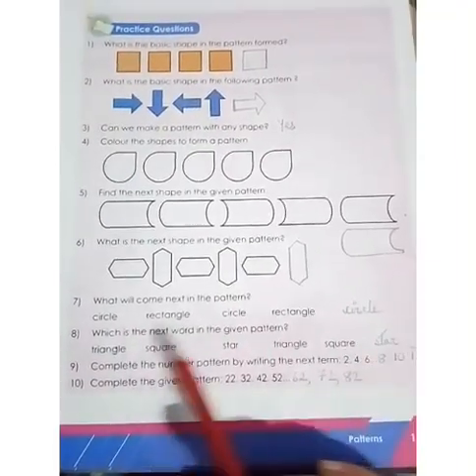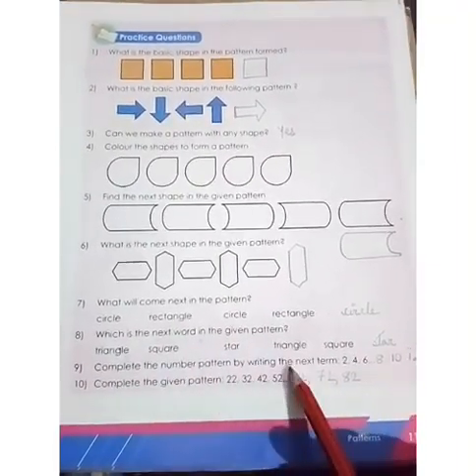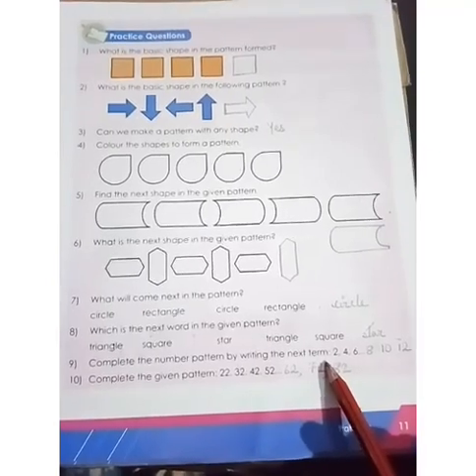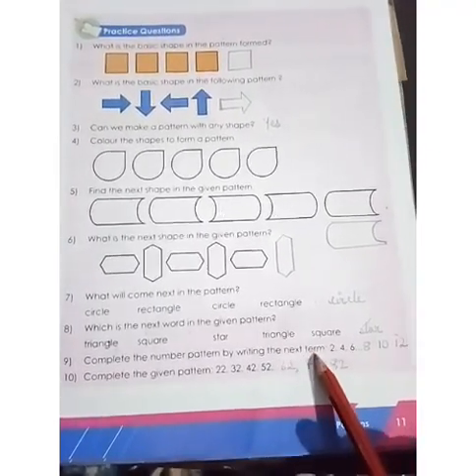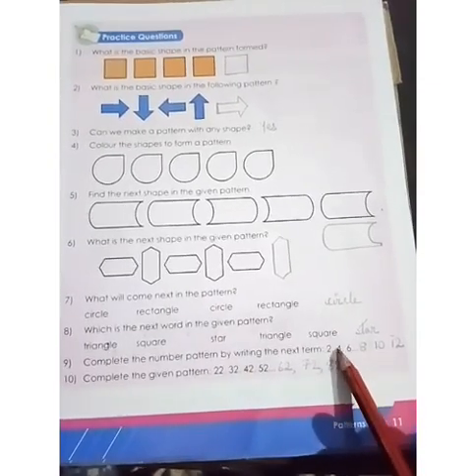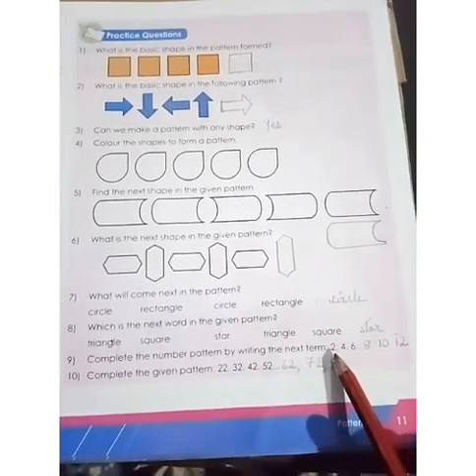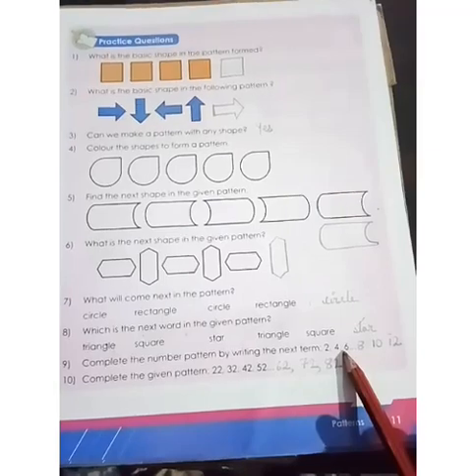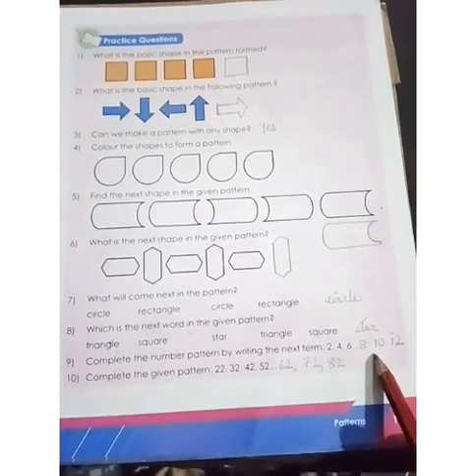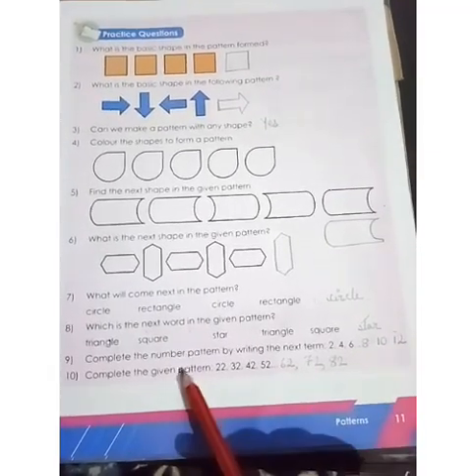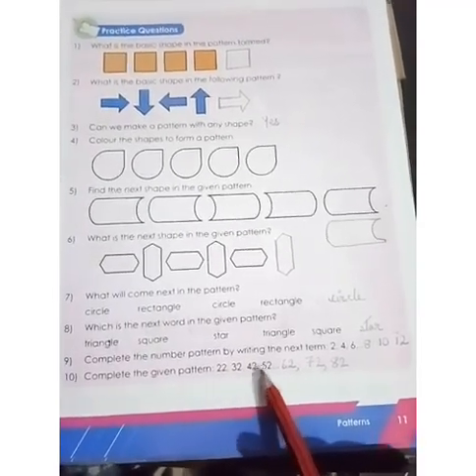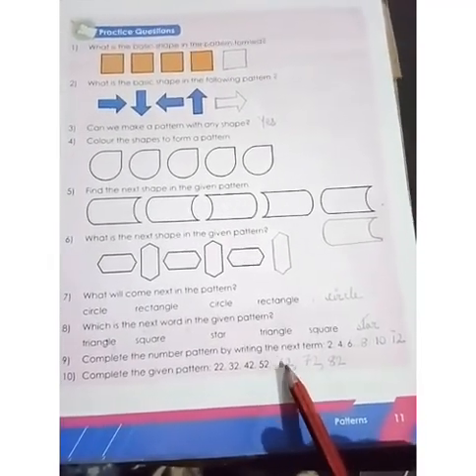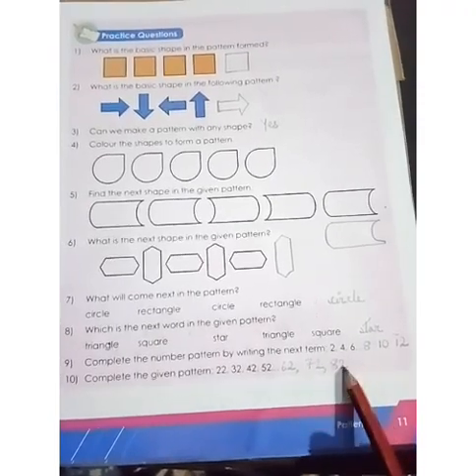Complete the number pattern by writing the next term. It will be 2, 4, 6. So it is increasing by 2. What will come after 6? 8, 10 and 12. Similarly, it is increasing by 10. So 22, 32, 42, 52, 62, 72, 82.